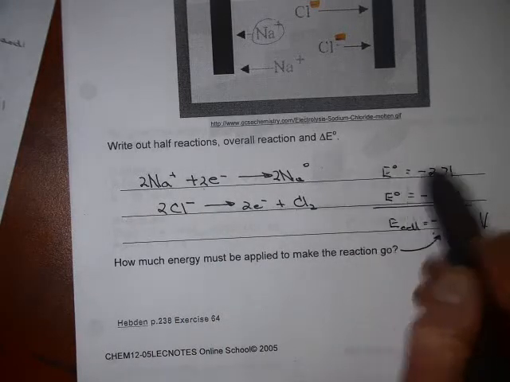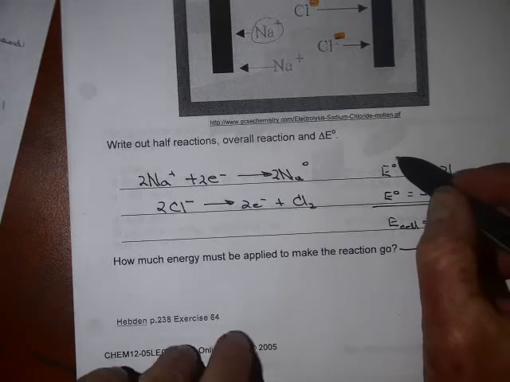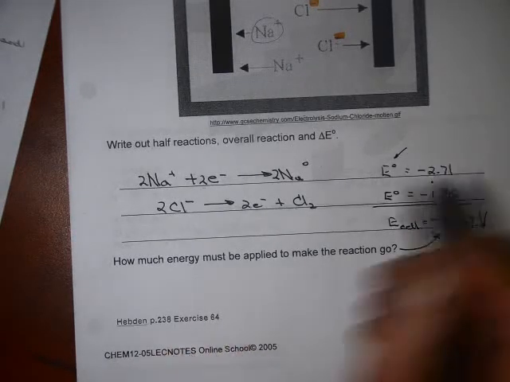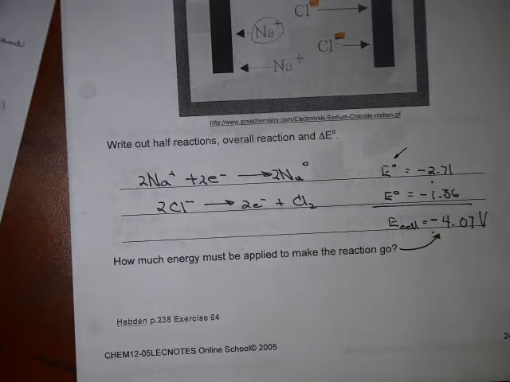Do not do that, because what this represents is the amount of energy per electron. So it doesn't matter if you double the number of electrons. That's the voltage for an electron. Voltage is a measure of how much work something can do. So don't double it.